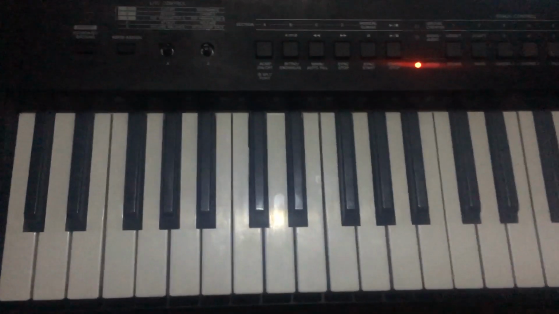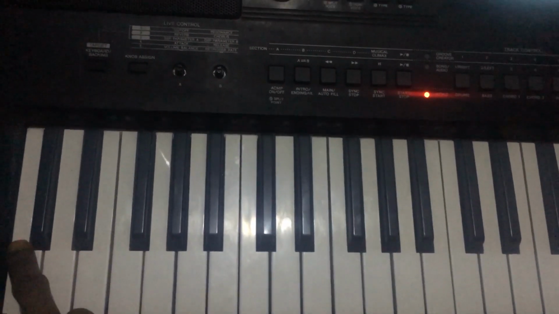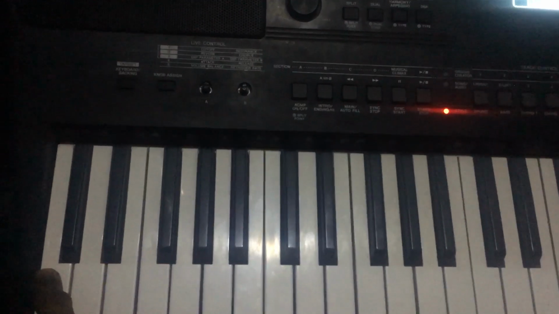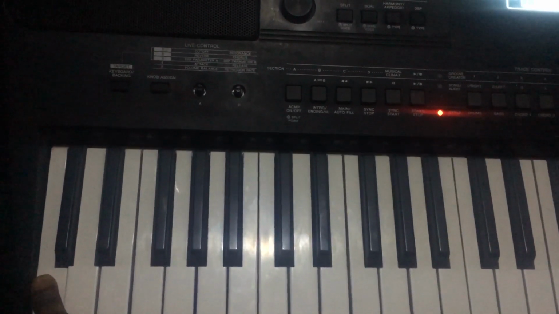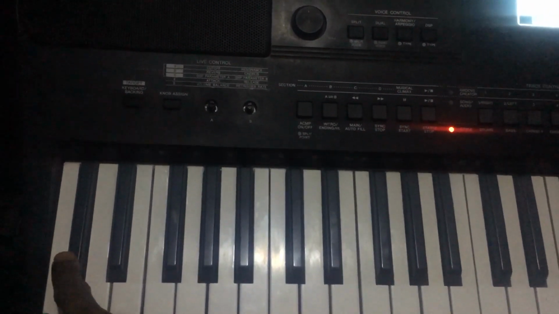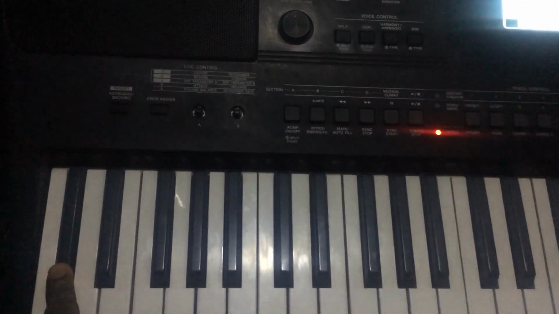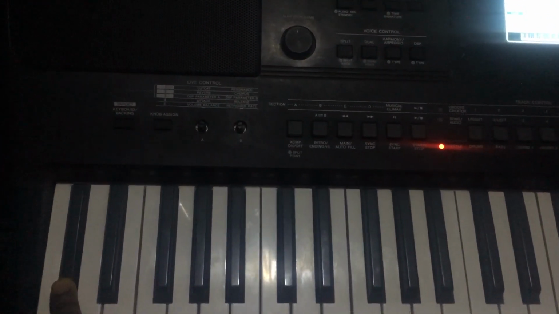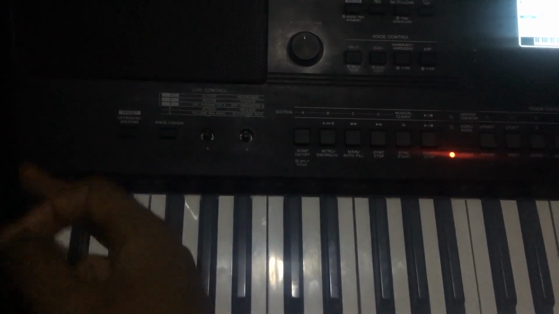Now we are saying that anytime we have a black note in front of a white key, it is what? A sharp. So this is a C. When we want to name this black note in front of the C, we mention the white key behind that black note.